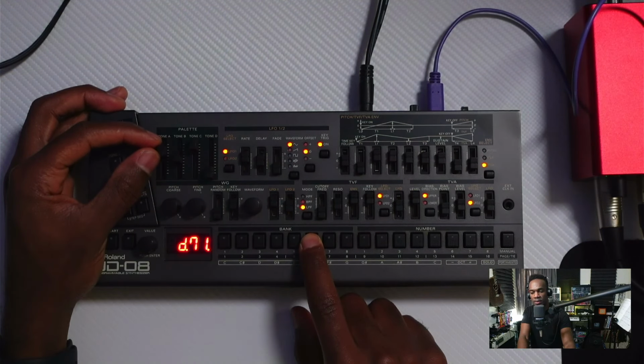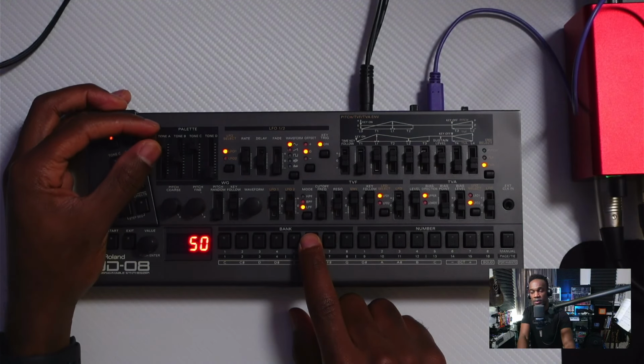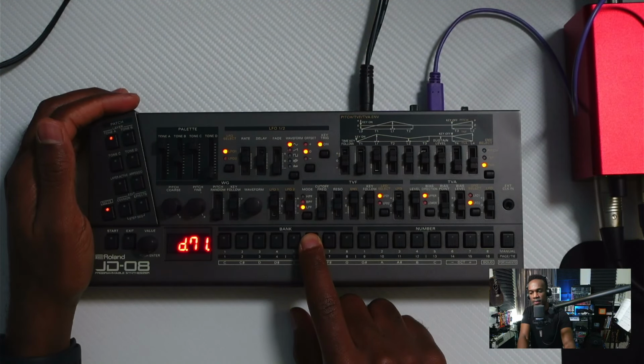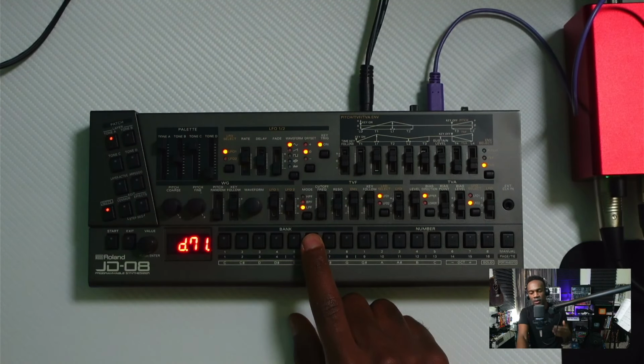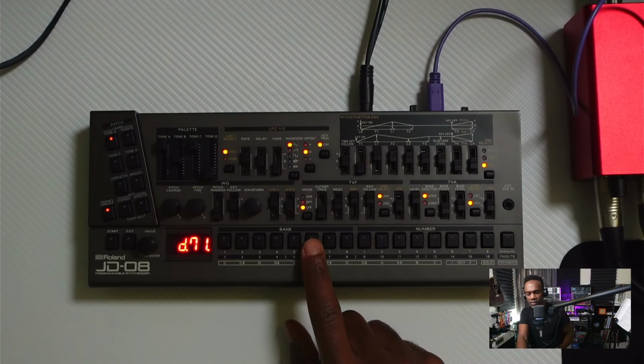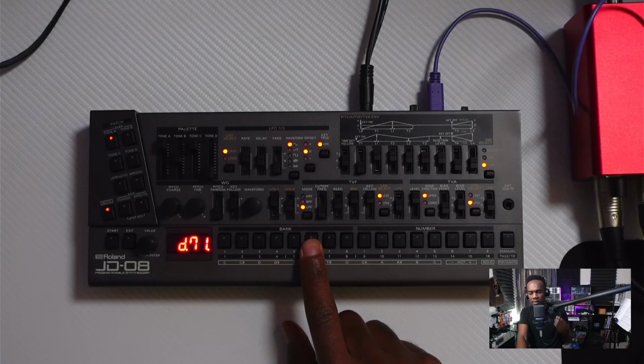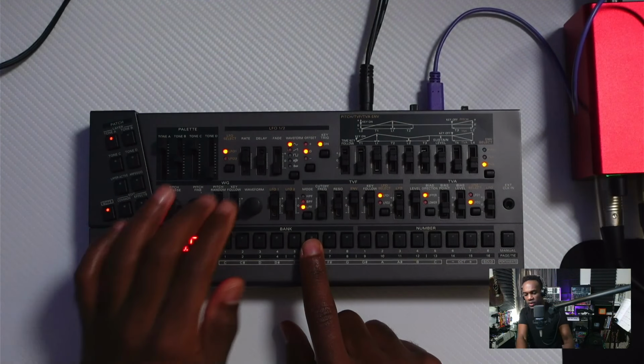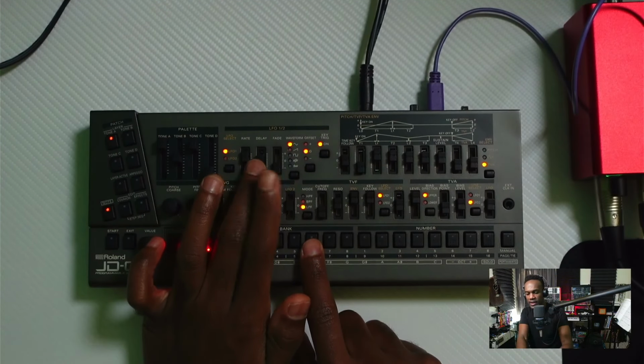Here we go again. Let's dial that all the way up. And as I hold the key down, the effect of the LFO becomes more prominent as we go along. So that's the difference between delay and fade.